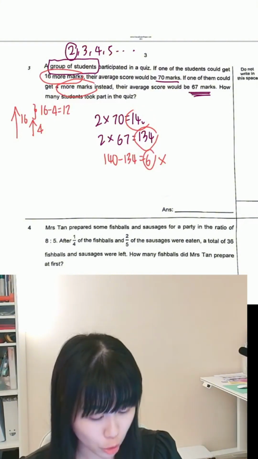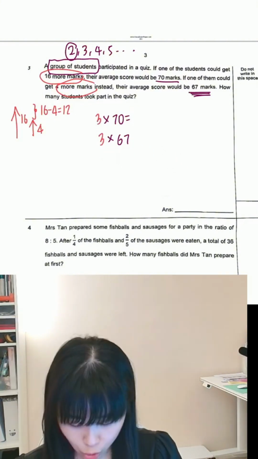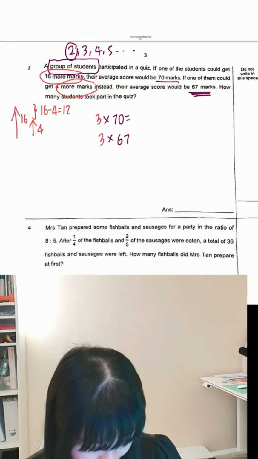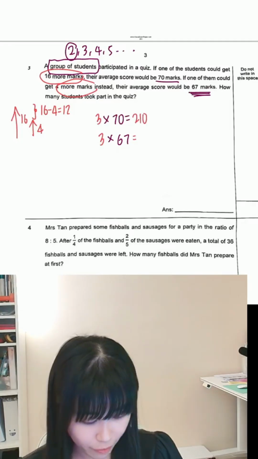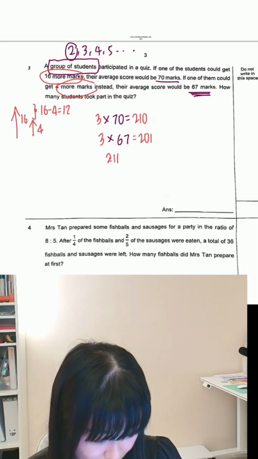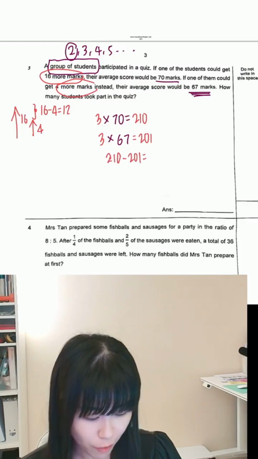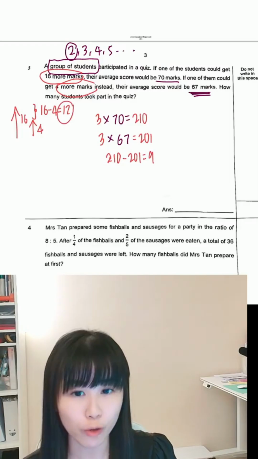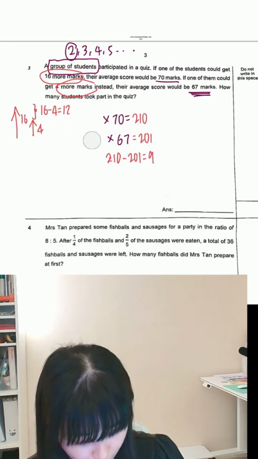You try number 3 now. Okay, you repeat the same thing. 3 times average of 70, you'll get 210. 3 times 67, 201. So their total marks difference, 210 minus 201 is a 9. Which is not a 12 also. So cannot also. Then now, the last one, you just try 4.